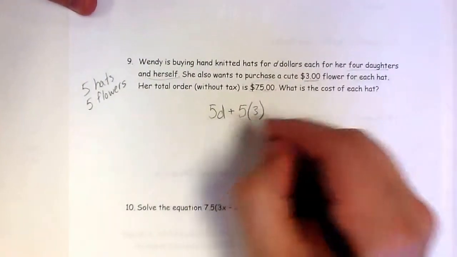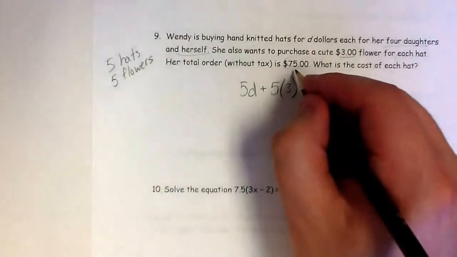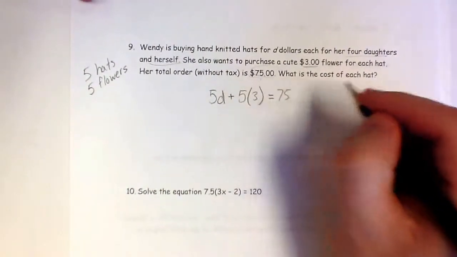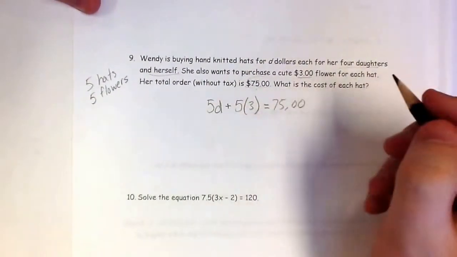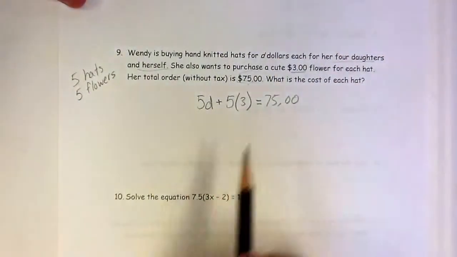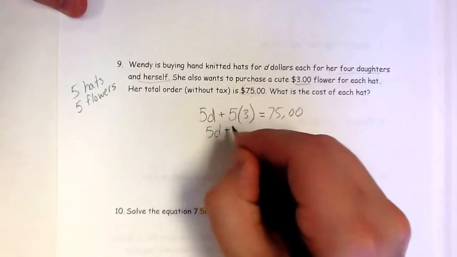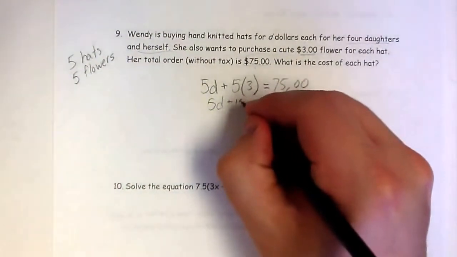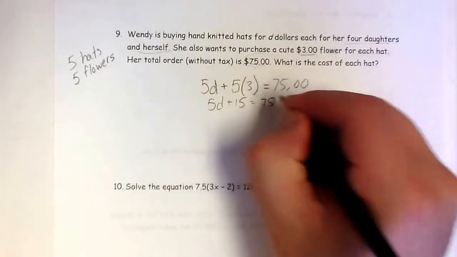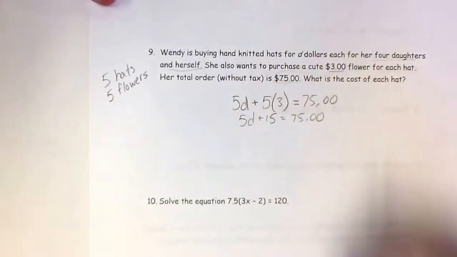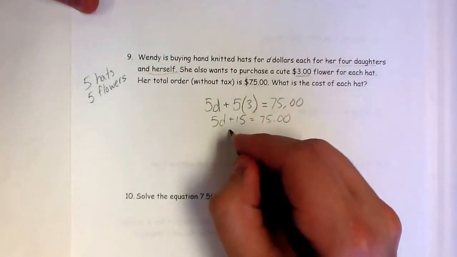If we add up those two, we'll get our total, which is $75. First step, we need to do this multiplication, so we bring down our 5D, plus 5 times 3 is 15, equals $75.